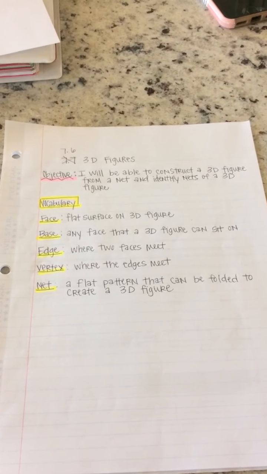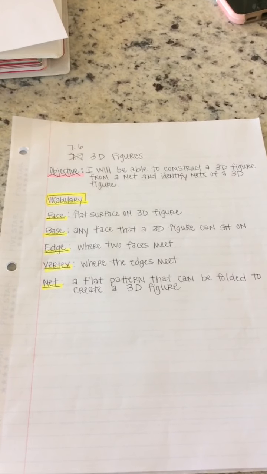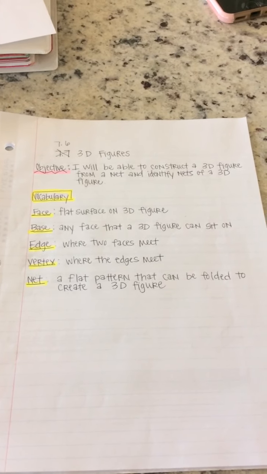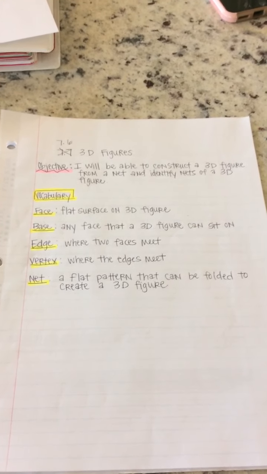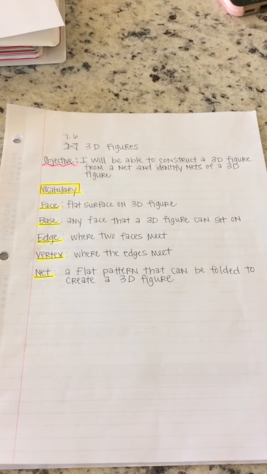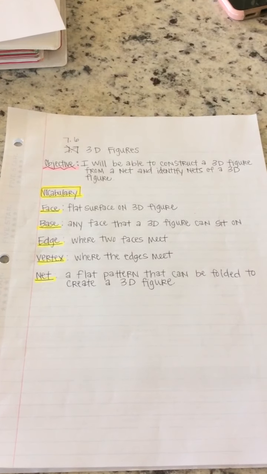Hopefully, this will work. I am trying to figure out how I can explain all this stuff to you so that you can understand. And so, this is what I came up with. So, we're going to try this for this week for math and see how it goes.